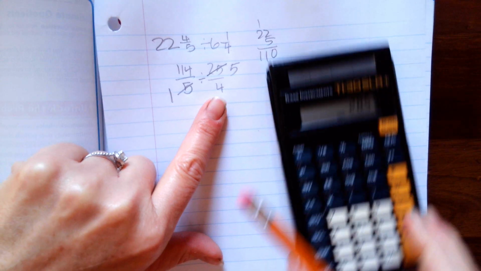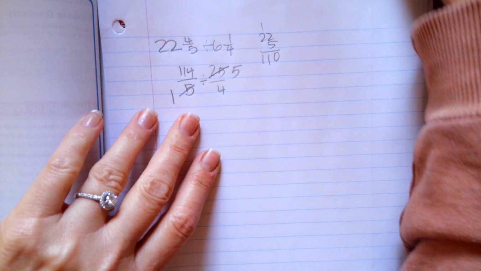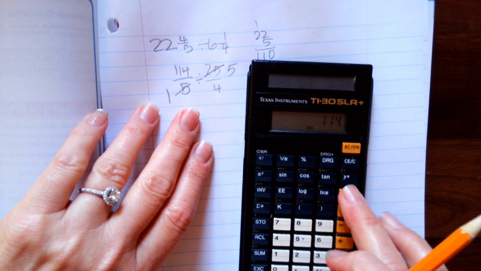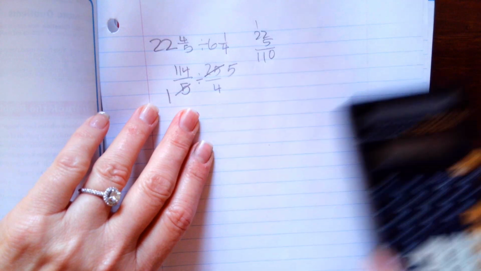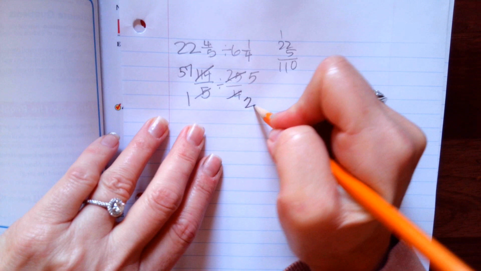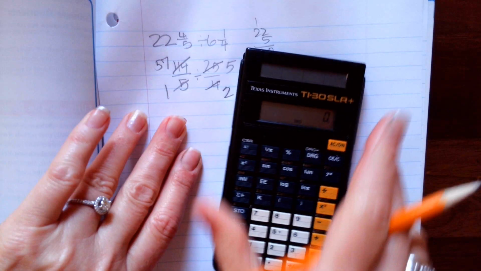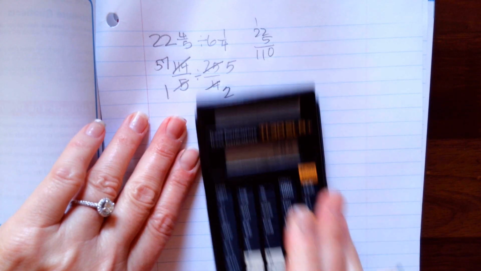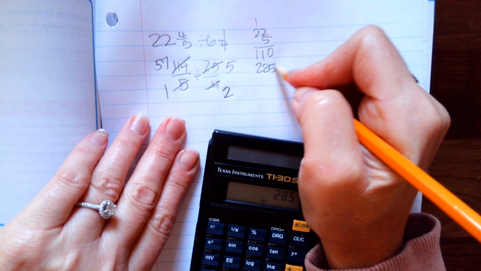So it does not go into 4. It does go into 2. So 114 divided by 2 is 57. So this turns into a 57 and this turns into a 2. And now we do 57 times 5 is 285 over 2.